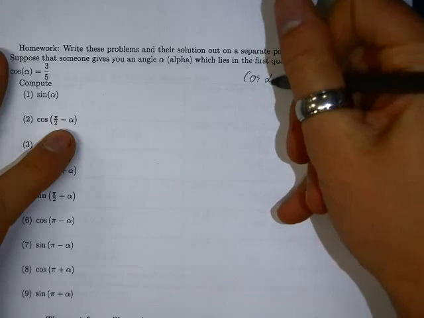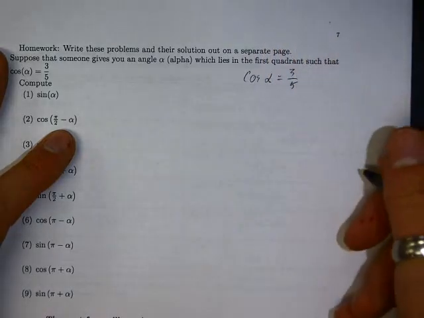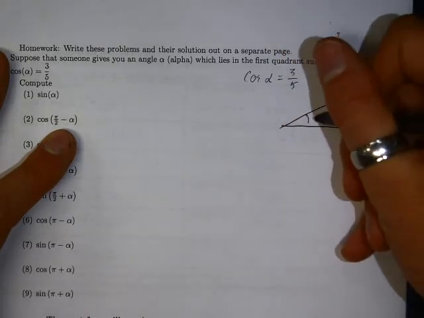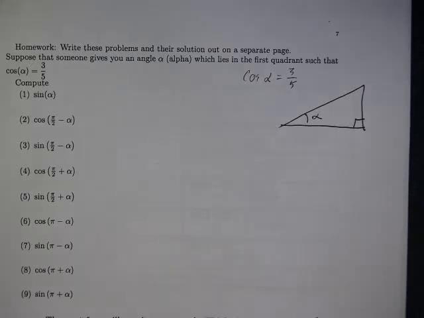And maybe a place to begin is, does anyone want me to recall how to compute sine if you know cosine? Okay. I will, and maybe I'll do it in a slightly different way. Instead of using sine squared plus cosine squared is equal to 1, I'll draw a right triangle. So cosine of alpha is 3 over 5. But let's think in terms of SOHCAHTOA. If I draw a right triangle, and there's alpha, which ratio of side lengths gives me cosine? Adjacent over hypotenuse. So that means adjacent divided by hypotenuse is 3 divided by 5.